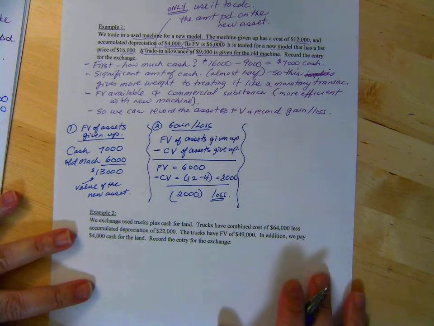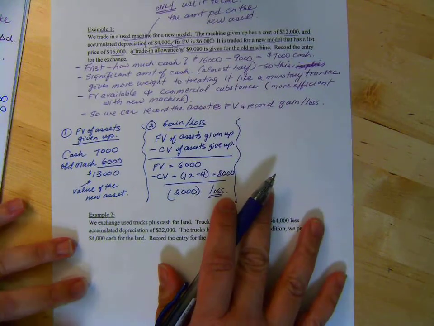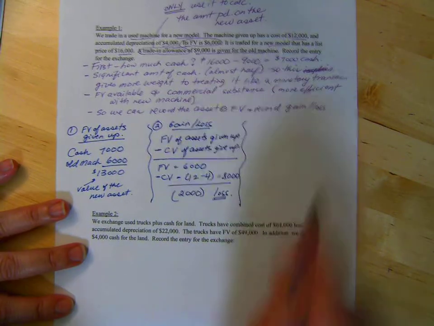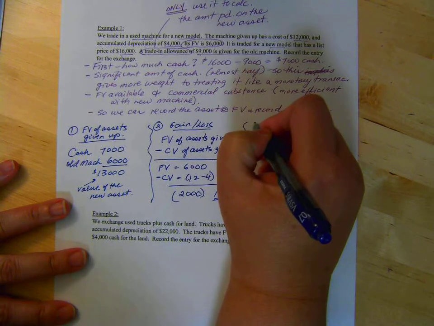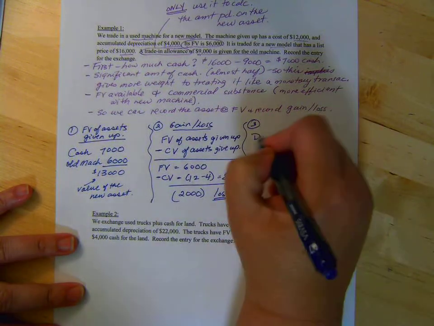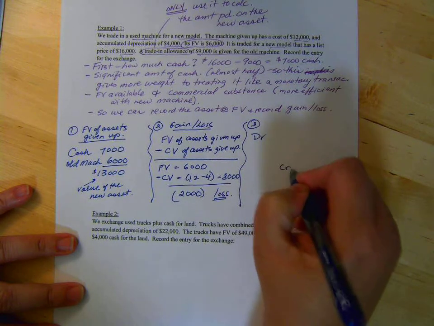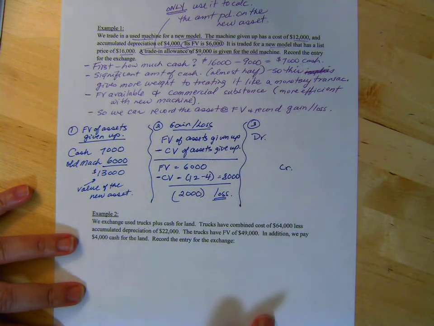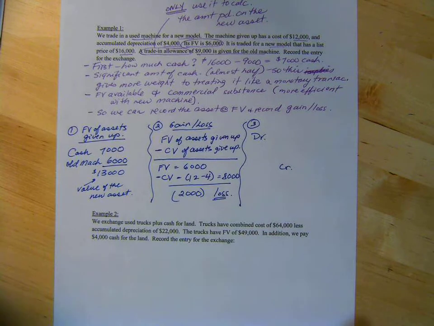Okay, and as I said, you don't have to do this calculation here. You can also just do the entry and fill in the blank. Okay, now we've got debits, credits, and see where everything goes. So put this on pause, try and fill it out, and then when you've got it done, come on back and we'll check if you got it right.